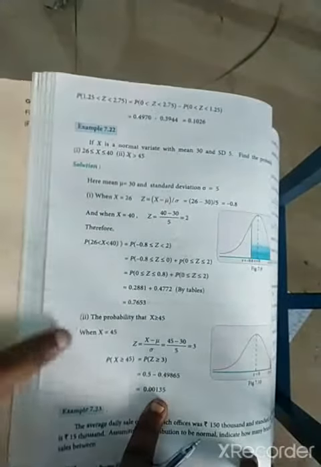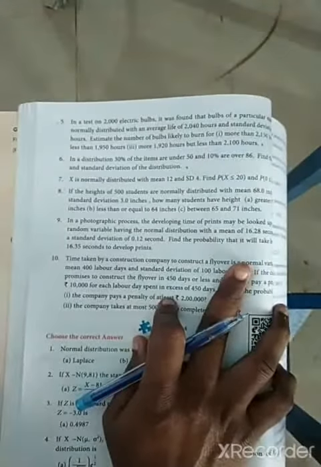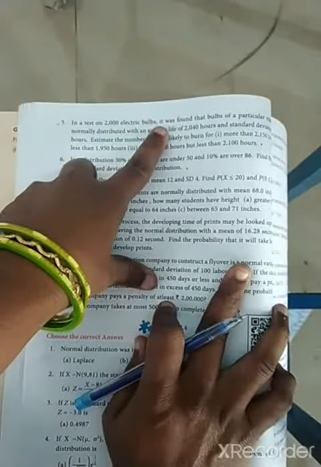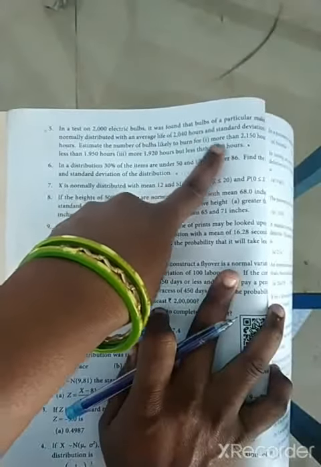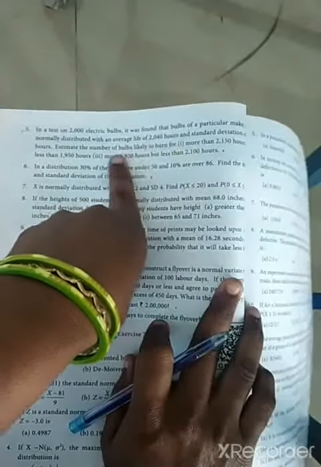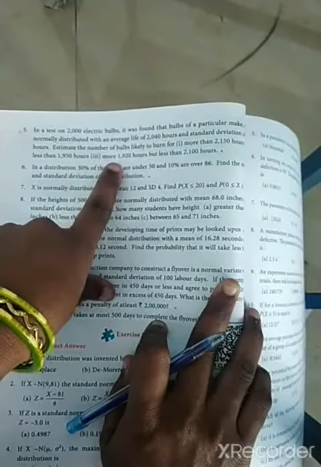Okay, so with this information we are going to the exercise. In the exercise the first 4 sums are done, the 5th sum comes next, because the first 4 sum questions have been marked. Coming to the 5th problem: In a test of 2000 electric bulbs, it was found that the average life is 2040 hours and the standard deviation is 60 hours. Estimate the number of bulbs likely to burn more than 2150 hours and less than 1950 hours. Then the second condition, they have given two conditions.